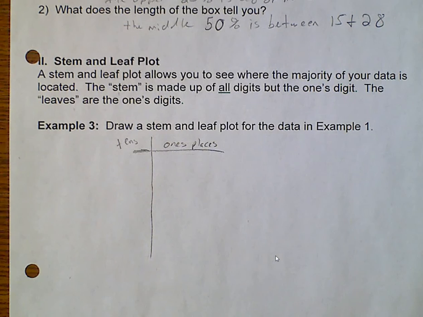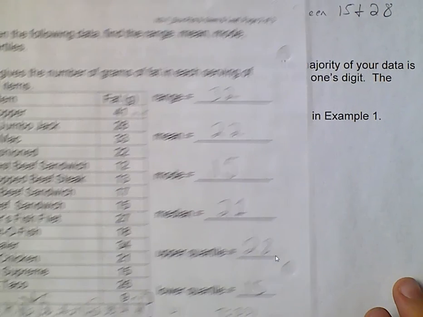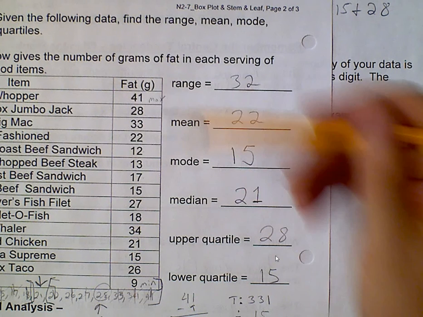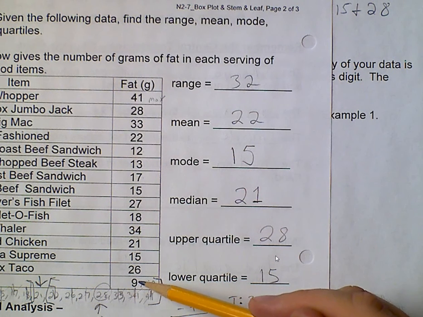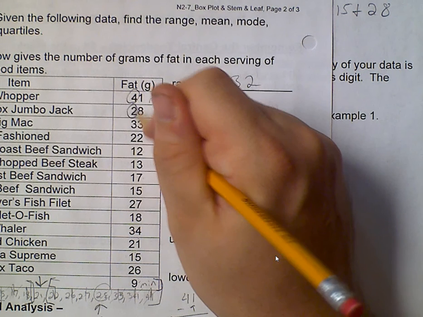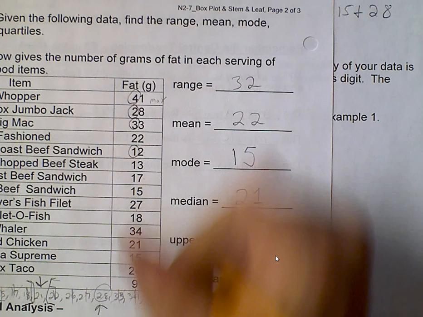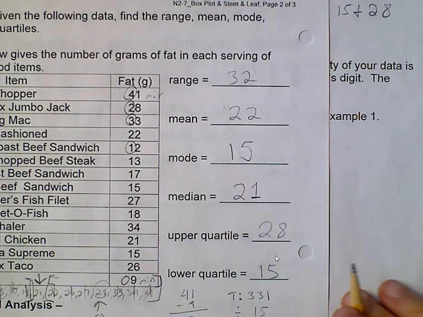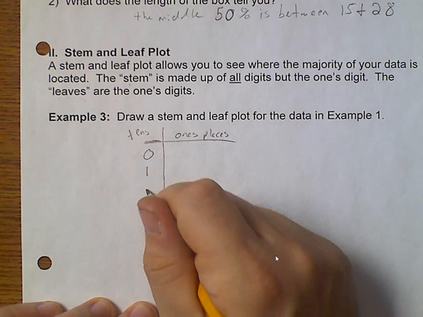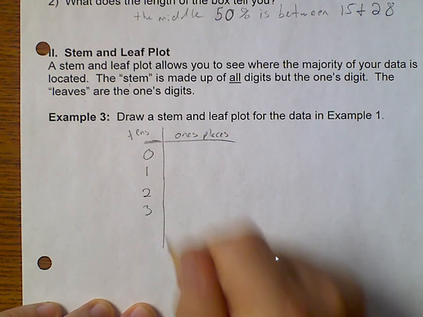So if we look at our data, notice that we have 41 as our max, 9 as our least. So our tens digits, we have 4, 2, 3, 1, and 0. So I'm going to come over here and go 0, 1, 2, 3, 4.